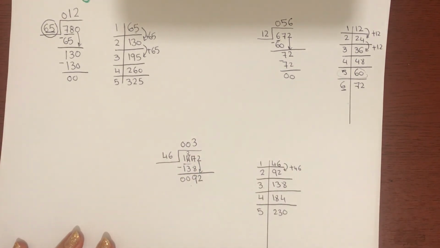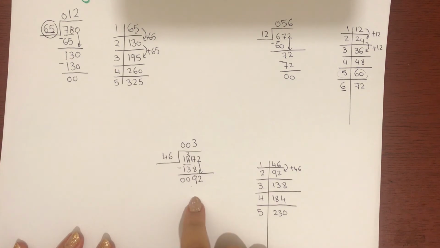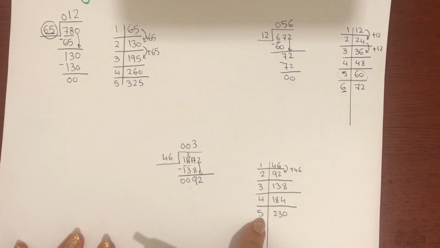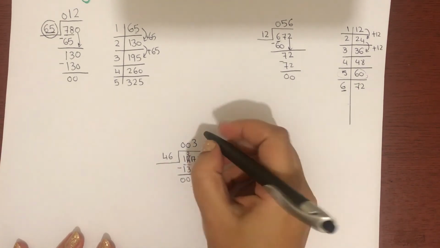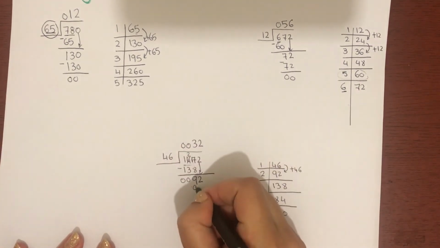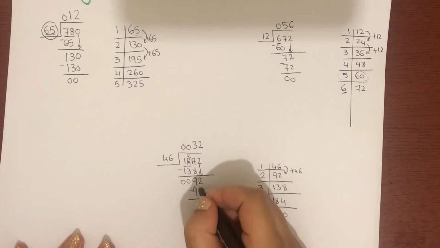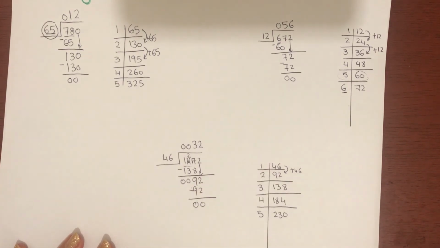And I will ask myself, how many times does 46 fit into 92? According to the t-chart, 2 times. If I put 2, I will get exactly 92. So I'm going to put 2 up there, 92 down there. Then I'll subtract, and that will leave me with no remainder.